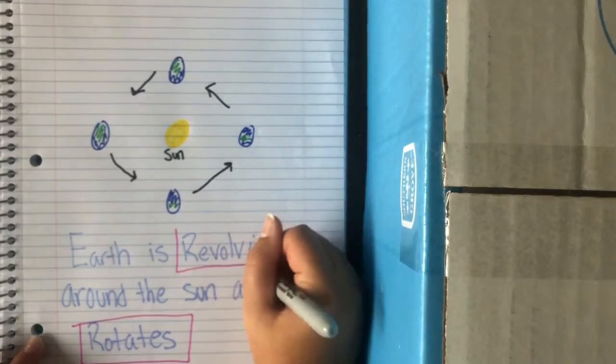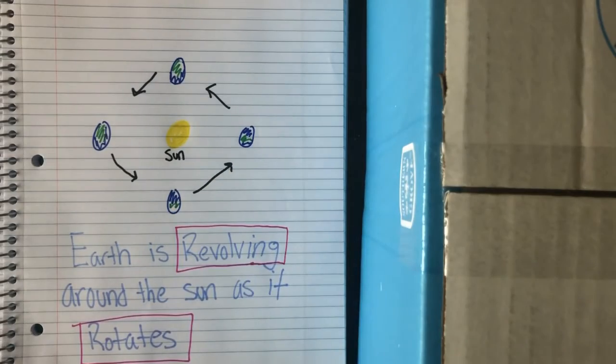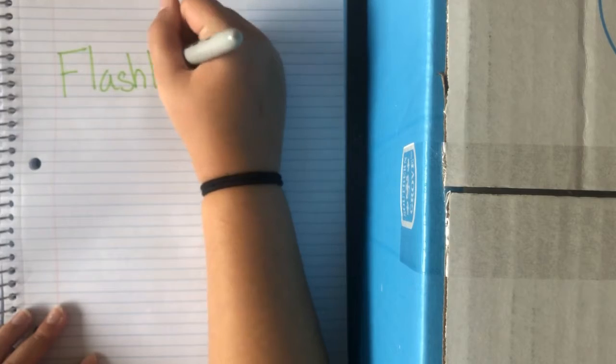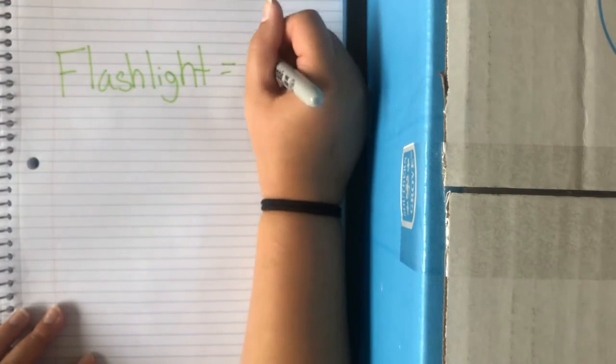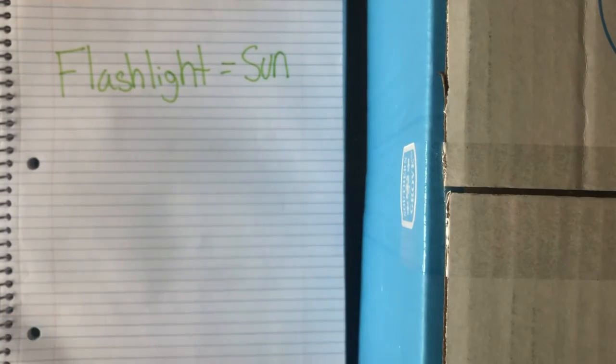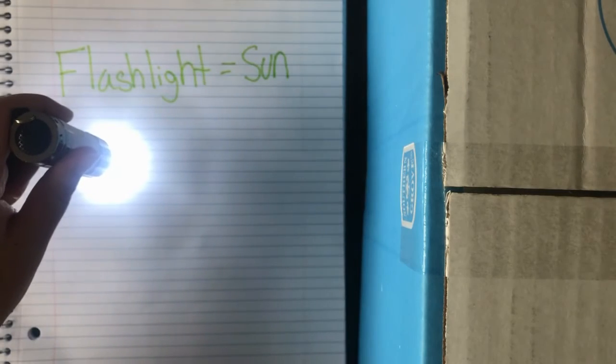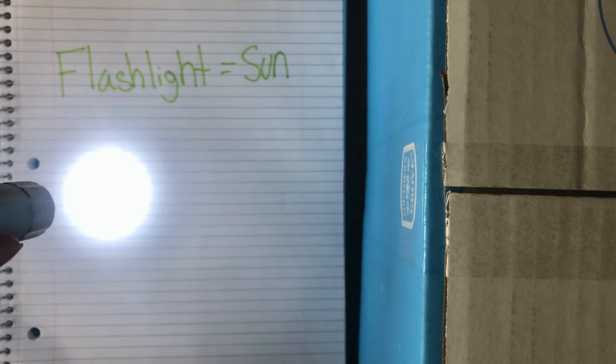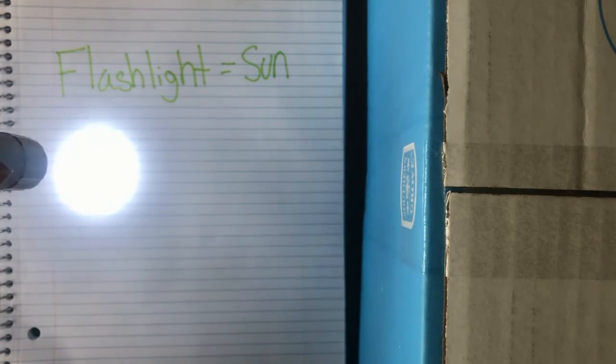Okay, so now I have drawn boxes around revolving and rotates to just show the importance and the difference between the two. And now I'm going to be doing the flashlight experiment for you, where the flashlight is the sun. I'm going to be doing first a direct sunlight with a flashlight that represents the sun, and drawing a circle on the outside to show the area, basically.